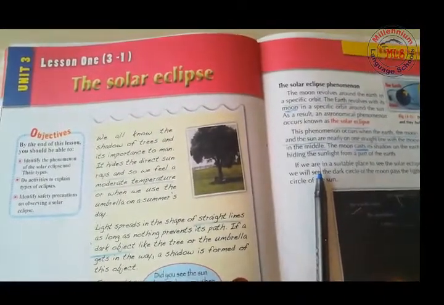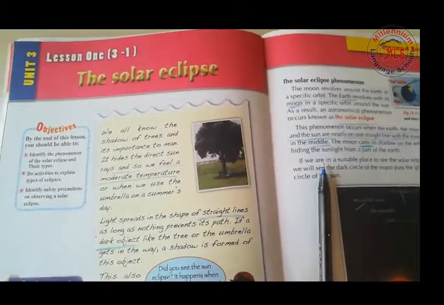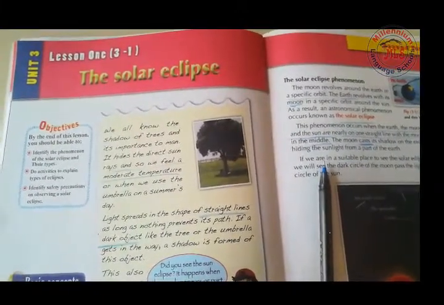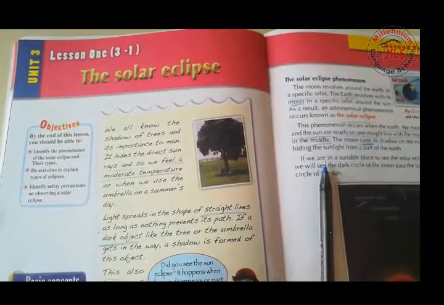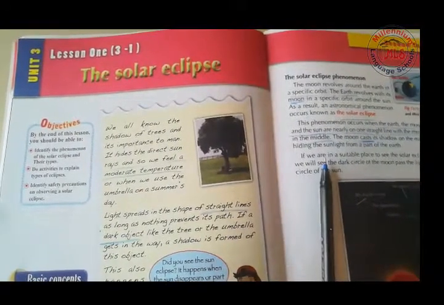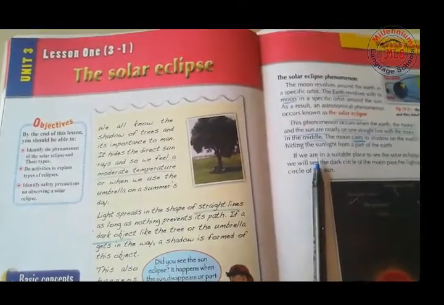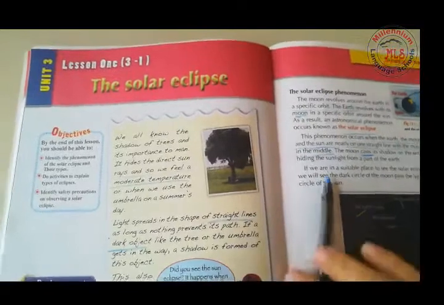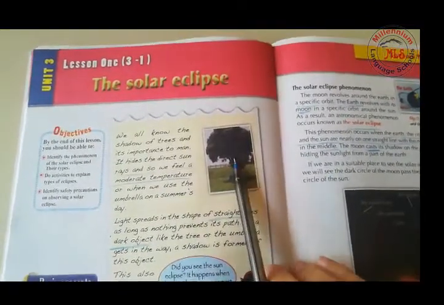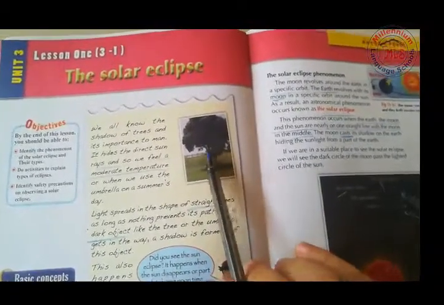Shadow is the darkened area formed when light falls down on an opaque object. The opaque object prevents passing of light through it and forms a darkened area, which is called shadow. For example, formation of shadow of the trees. This tree forms a shadow because the tree is an opaque object.